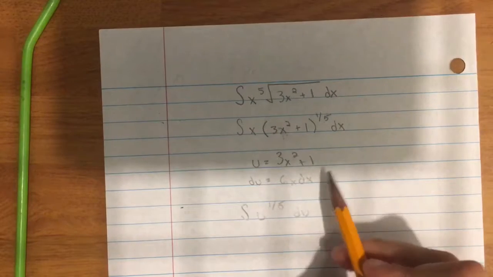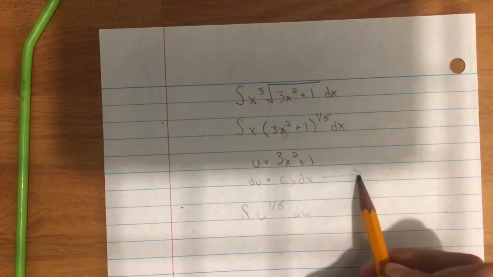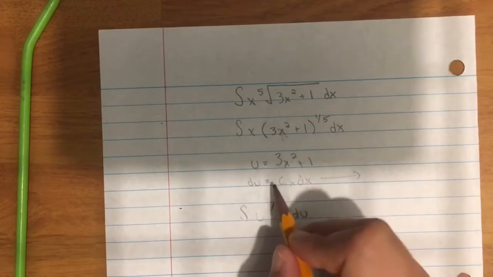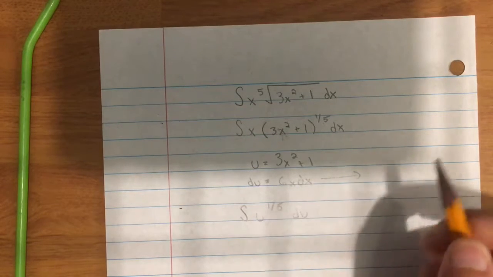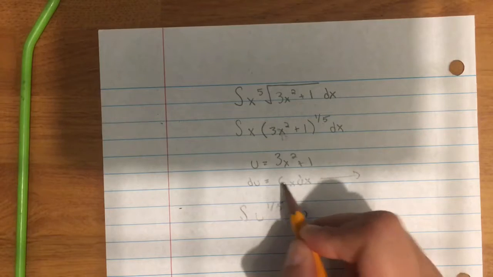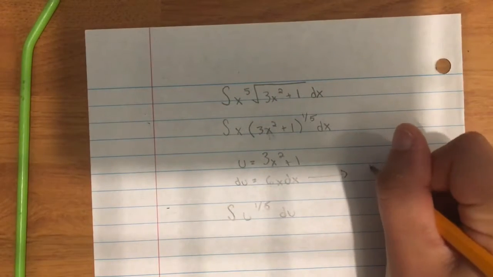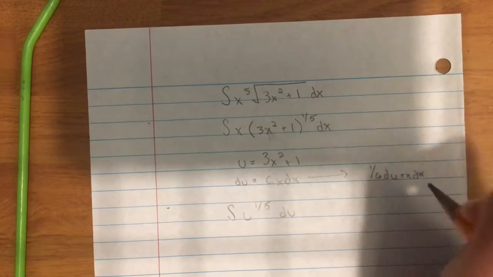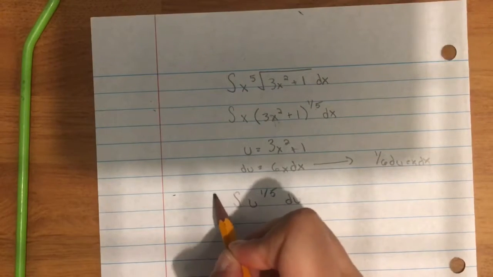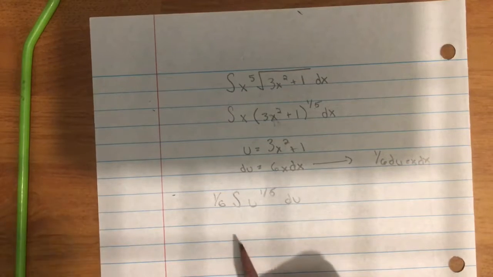du, but we need to make sure that we take into account that du doesn't equal x dx, we need to divide this by 6 first. So we're going to get 1/6 du equals x dx. So that means we'll have that constant multiplier of 1/6 on the outside of that integral.